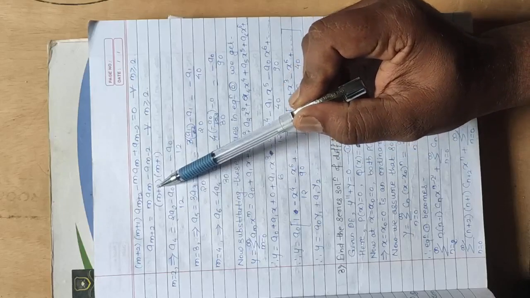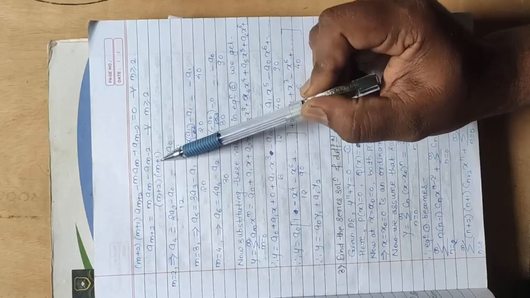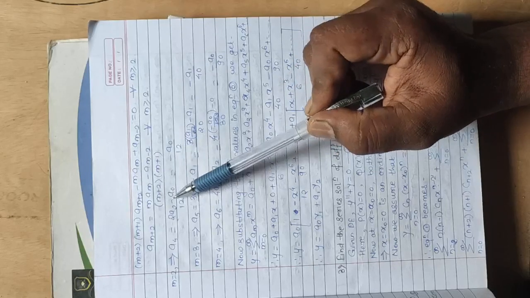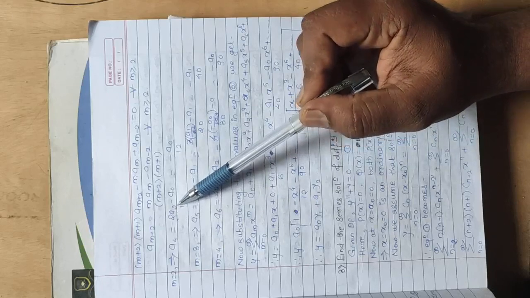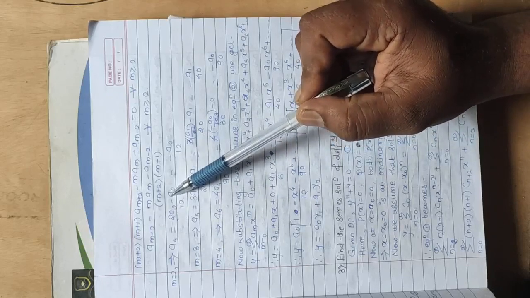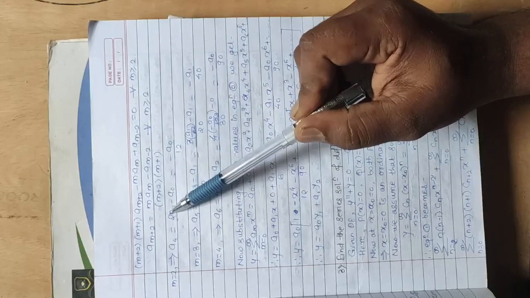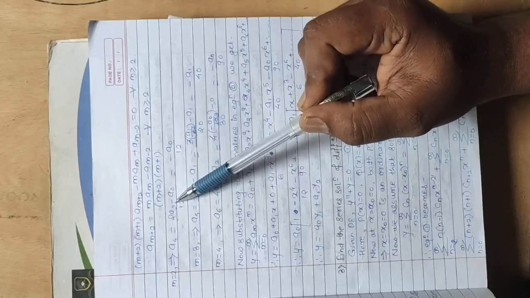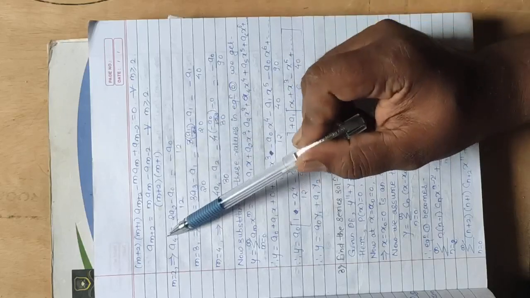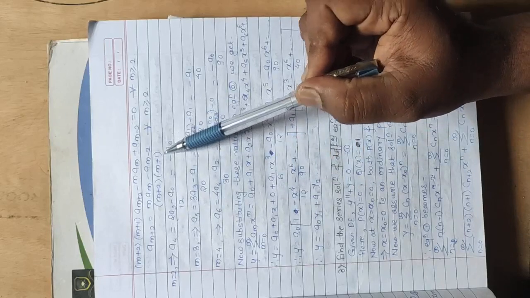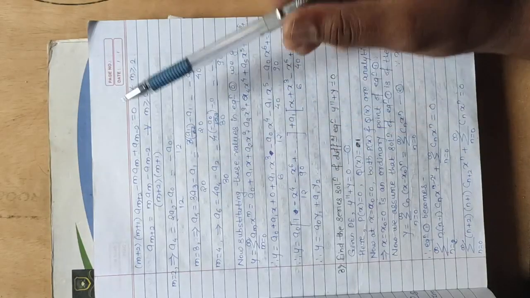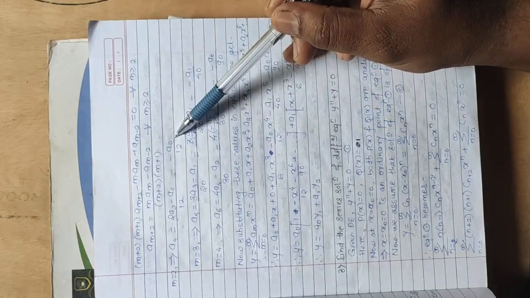2 into 2 is 4, 4 into 3, that is 12. So the a2 value is 0, a0 we are going to keep as it is, so this value becomes minus a0 divided by 12. So a4 is converted in the form of either a0 or a1, as we needed. Here we are getting it in terms of a0, so we are going to stop simplifying the value of a4.